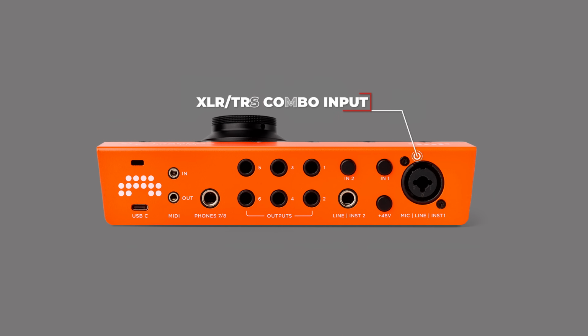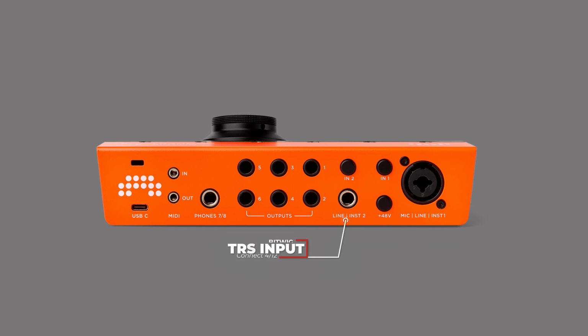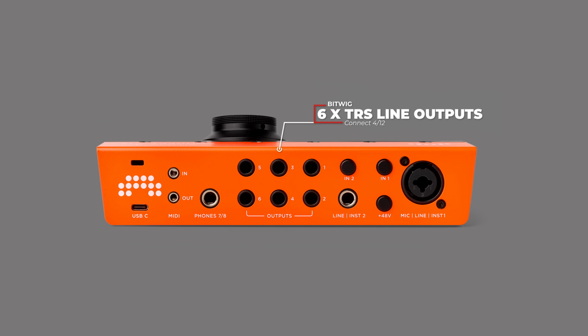It's USB-C, and it has one XLR TRS combo jack on the rear that has a microphone preamp, and can be used for mic, line, and instrument level signals. And then there's a TRS input that can be used for line and instrument level signals. And you've also got 6 balanced TRS outputs on the rear, so you have a lot of flexibility there for connecting to multiple sets of monitor speakers.